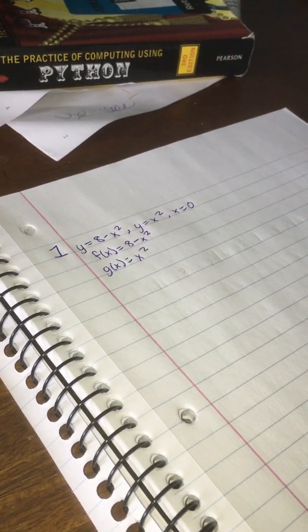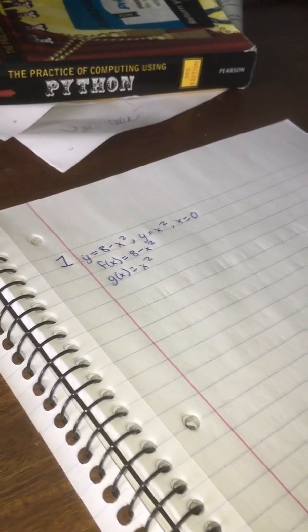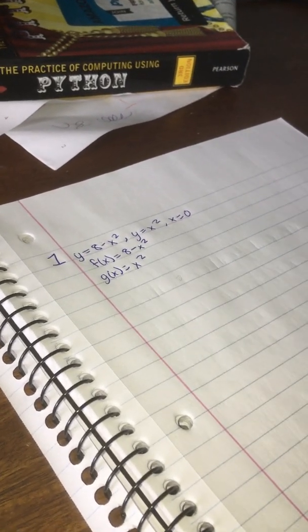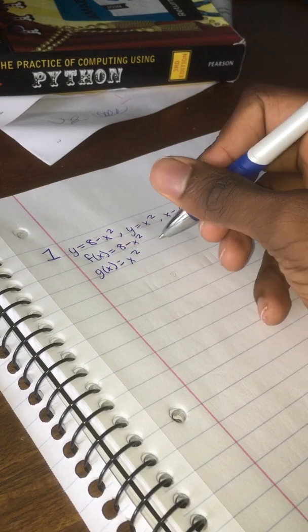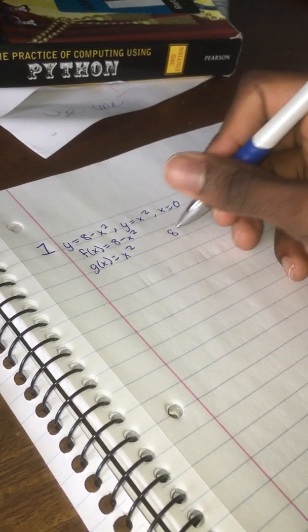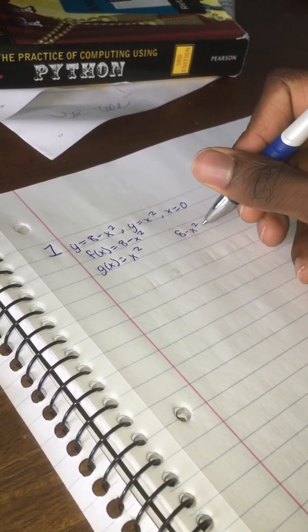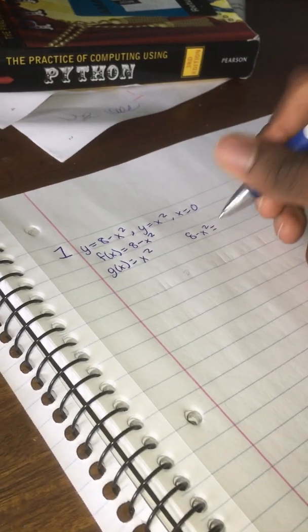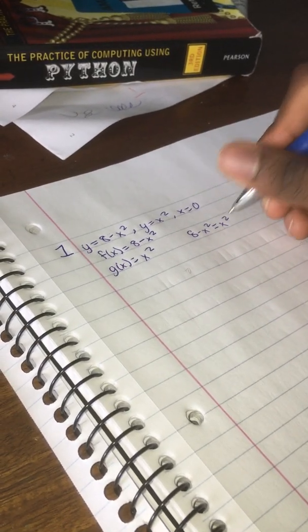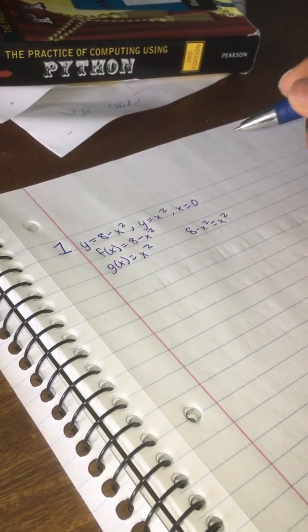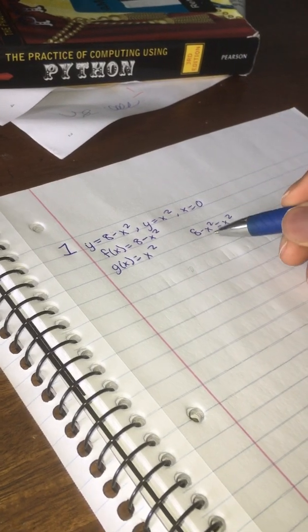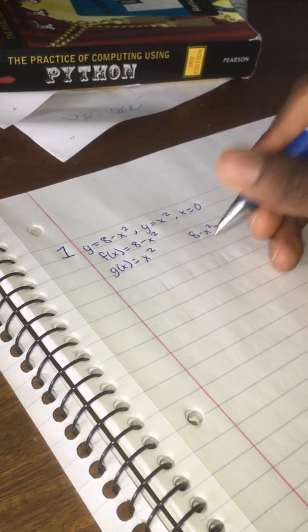So once we do that, we have to find the x values. So when we do that, we're supposed to set 8 minus x squared equal to x squared. So what we want to do is just bring this x squared to this side right here.